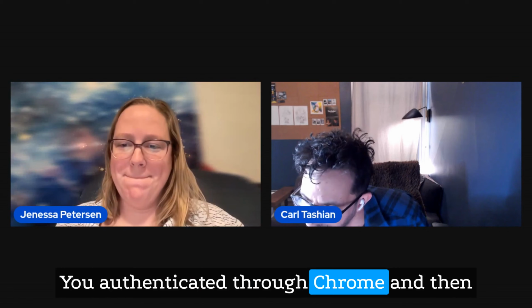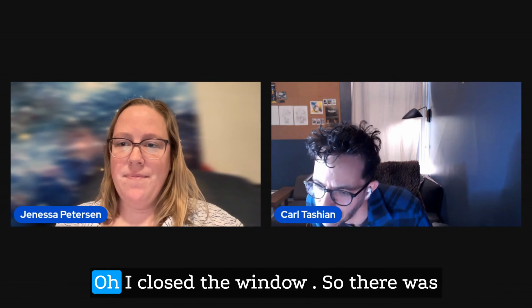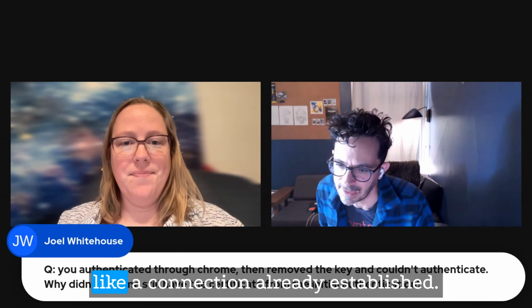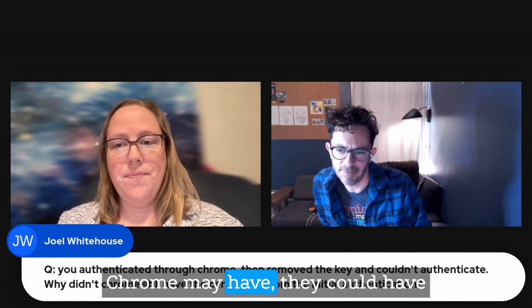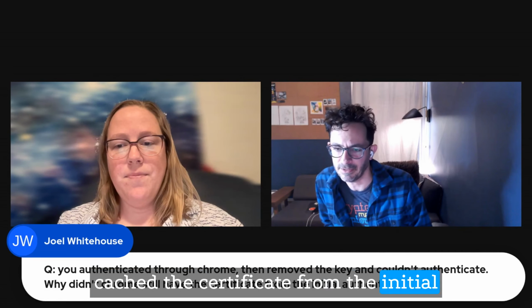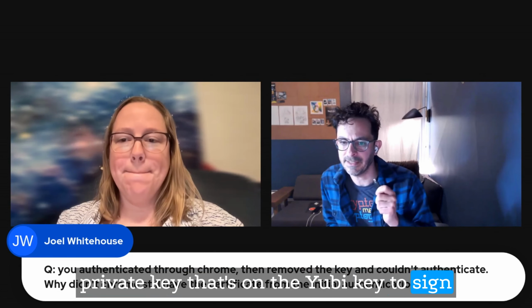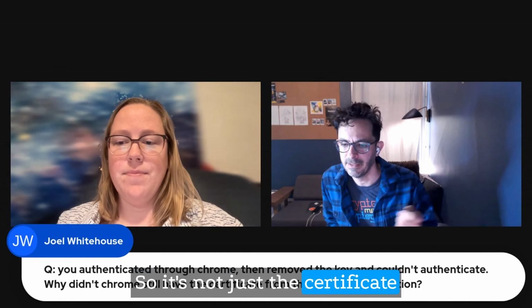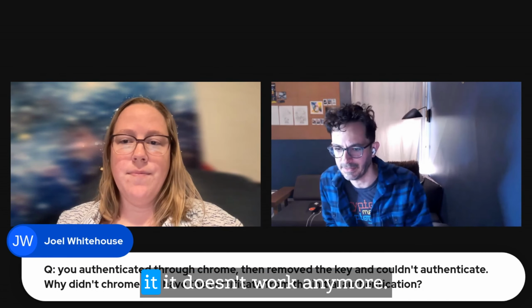You authenticated through Chrome and then removed the key and couldn't authenticate. Why didn't Chrome have the certificate? Oh, I closed the window. So there was a connection already established. Chrome could have cached the certificate from the initial authentication, but you need the private key that's on the YubiKey to sign some data as part of the TLS handshake. So it's not just the certificate that makes the connection work. And that's why when I removed it, it doesn't work anymore.